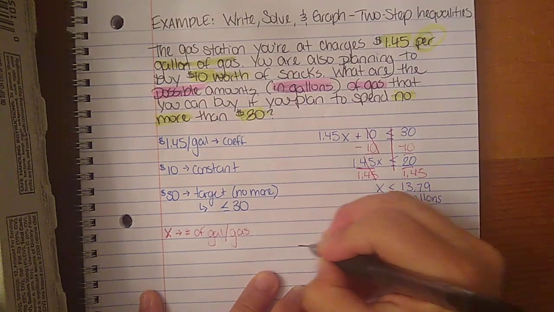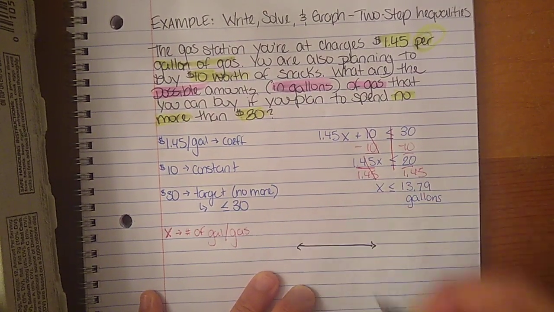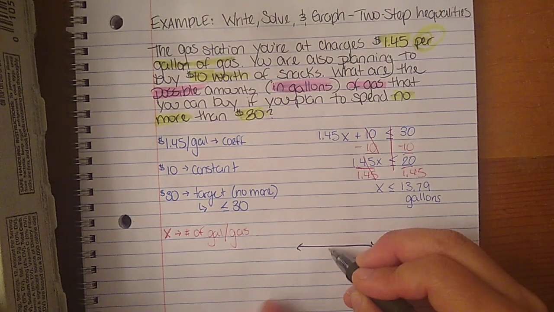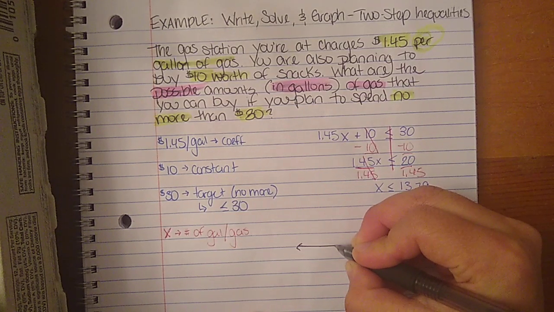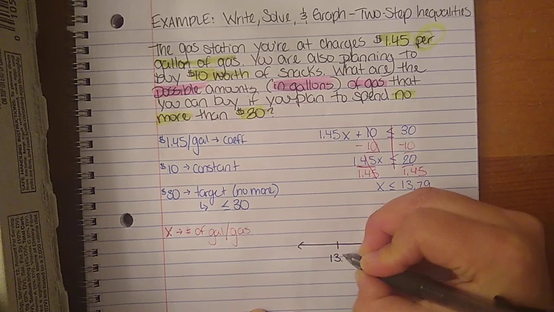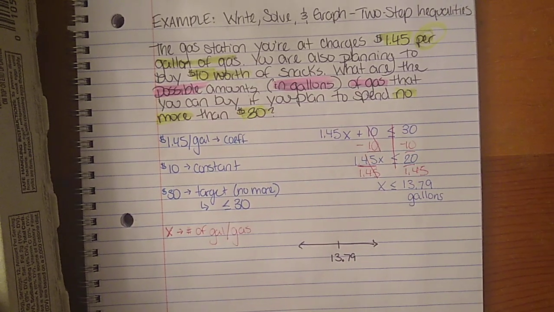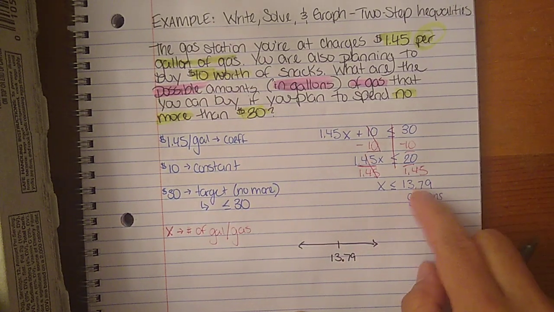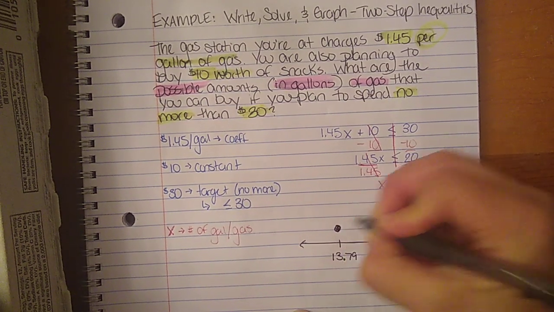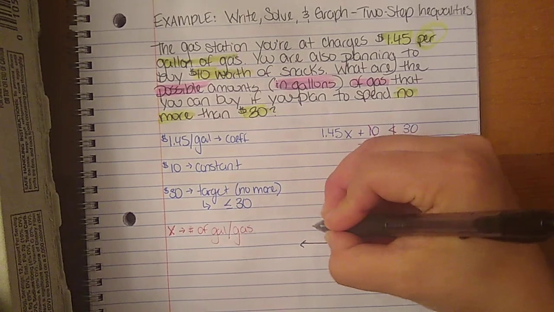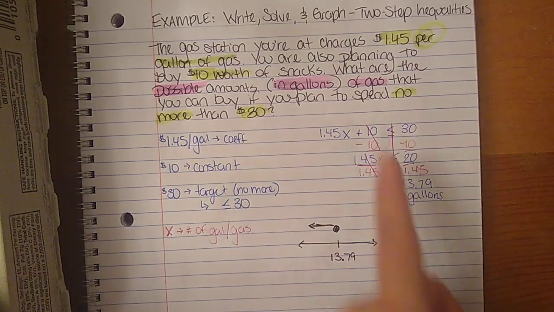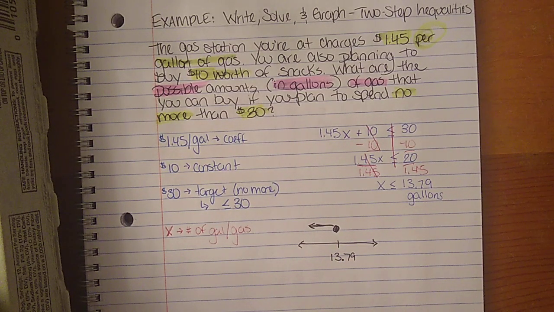And then we're going to graph this, create a number line. So again, pretty easy to create a basic number line. A lot of times you might see that you have to go between two numbers, but if you are given your own, create your own situation, I tend to say just put down your target number, which is 13.79. We're going less than or equal to, so this is a closed circle, a filled circle. Less than goes to the left. And then we have graphed, written an inequality, solved it, graphed it, bam, all from that word problem.